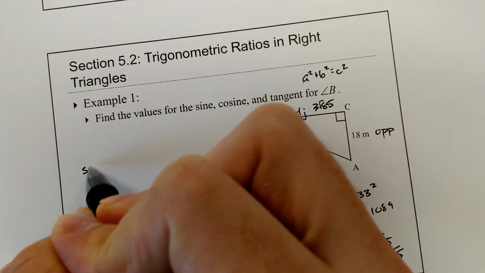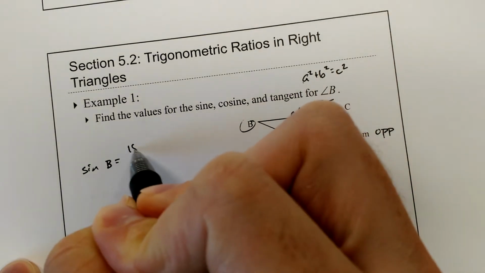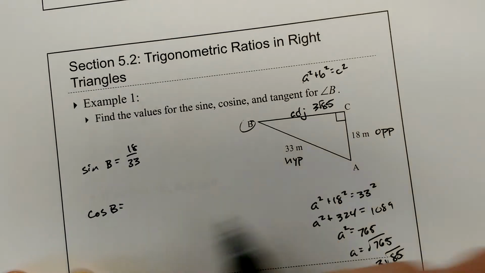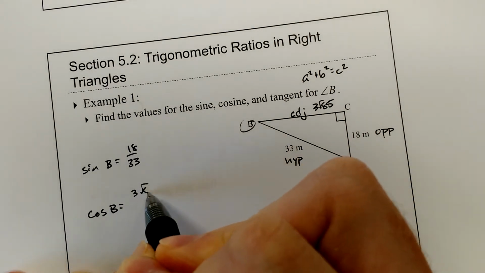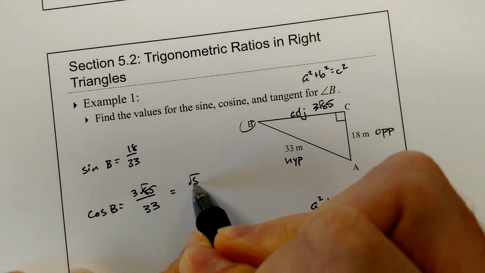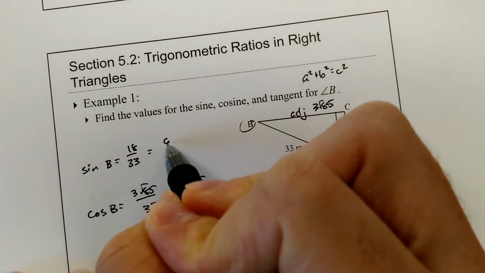So the sine of b will be the opposite side divided by hypotenuse, 18 over 33. The cosine of b will be the adjacent side, 3 root 85 over 33, which reduces, now this one reduces too, it's 6 over 11.